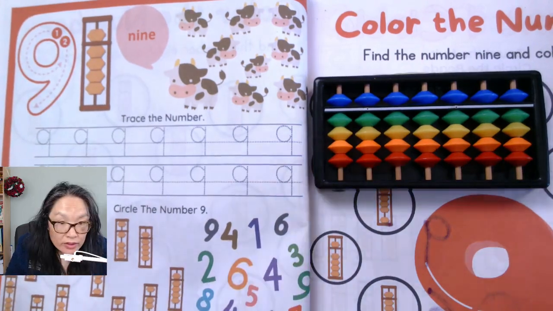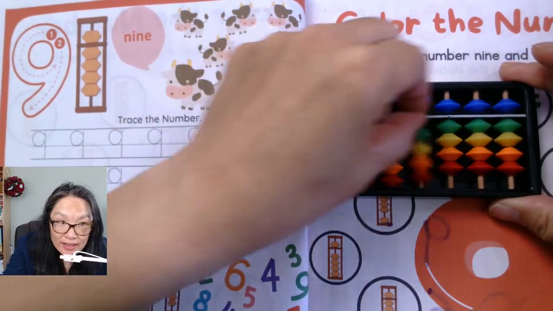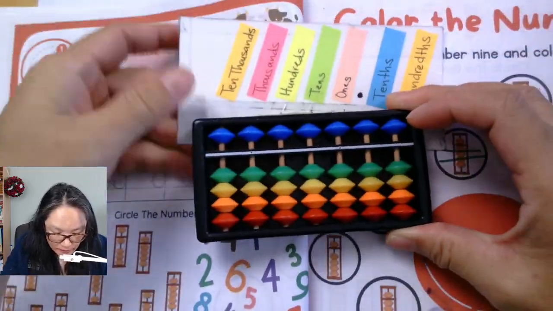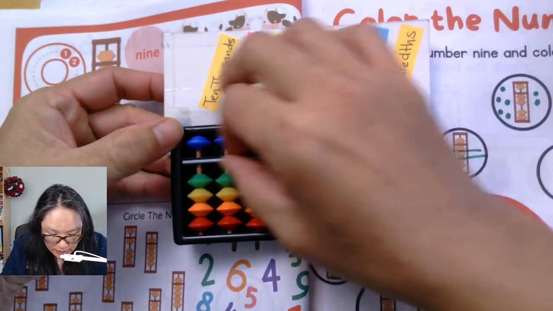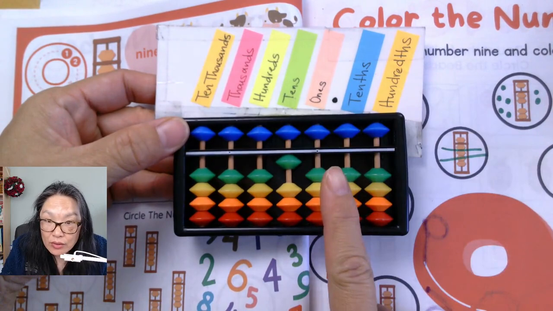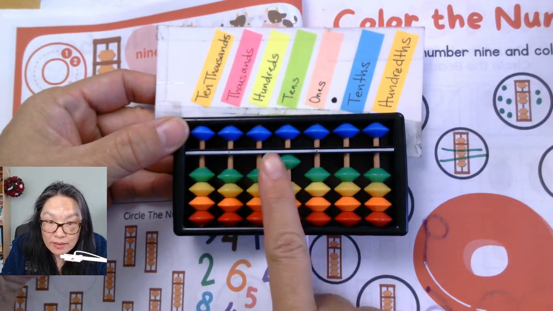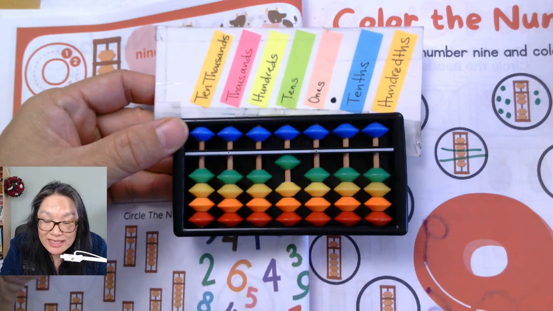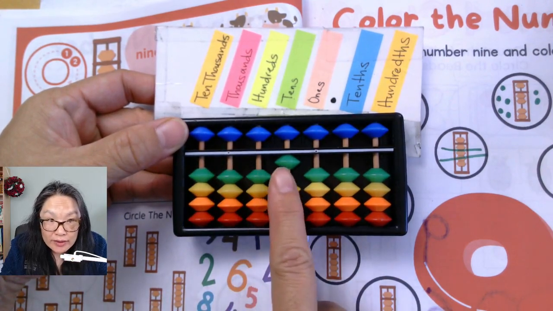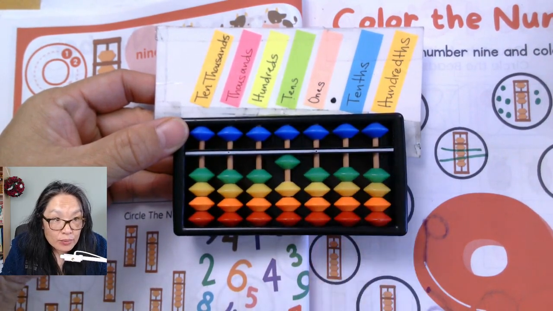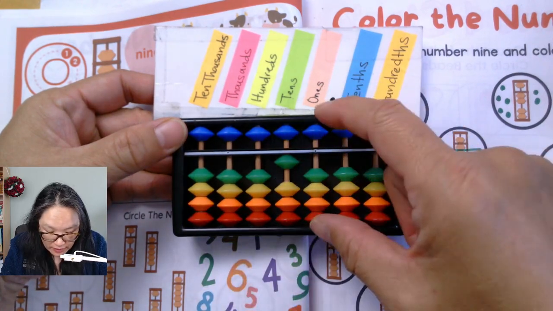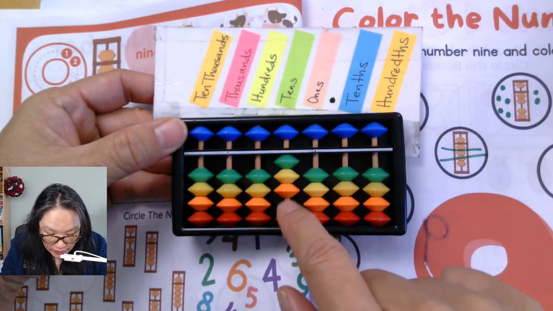Well, now, what are we going to do when there's 10? Well, 10 looks like this. That's what 10 looks like. How do I know? Because now I have my 1s, my 10s, my 100s, my 1000s, and my 10,000. Every column on the abacus is a place value. Every place value has 9 digits, right?